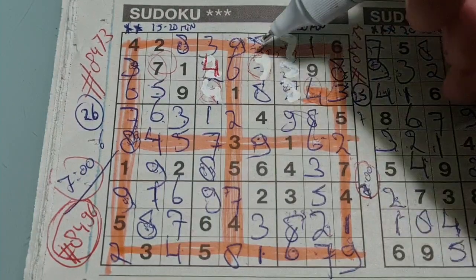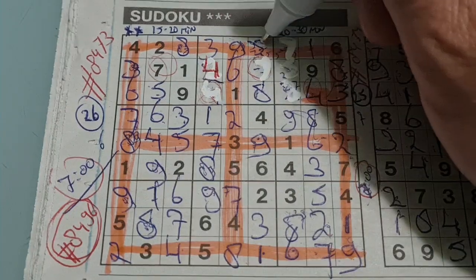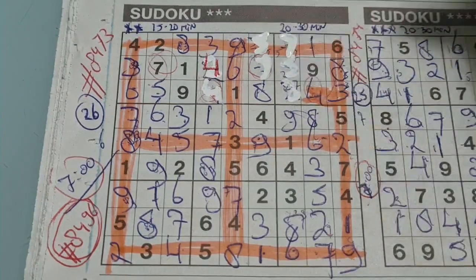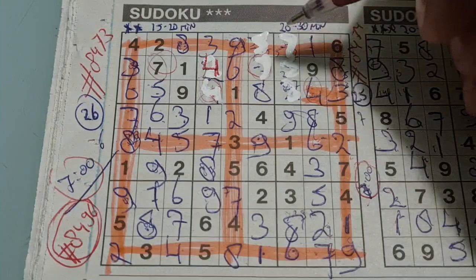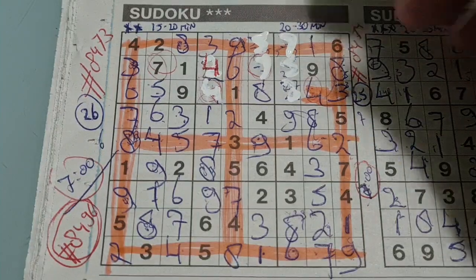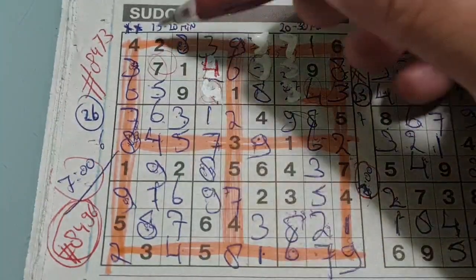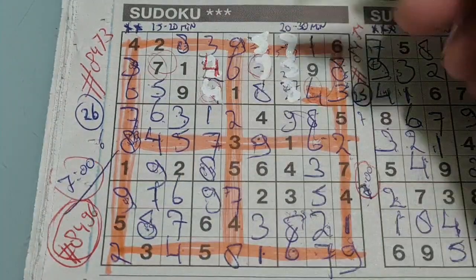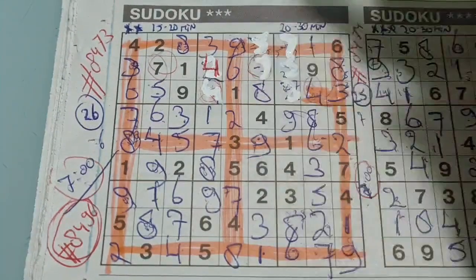And maybe the 5 also here. So I think we need to move those numbers. So the 2. Let me try this.